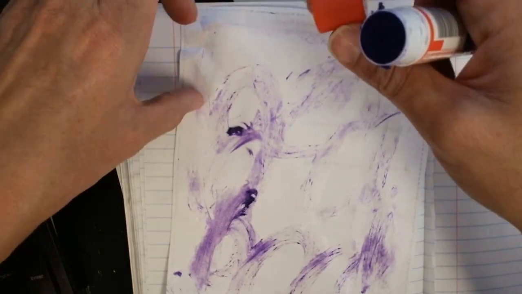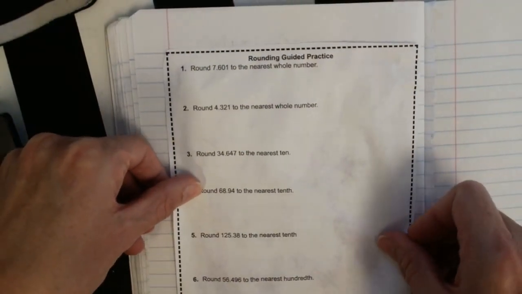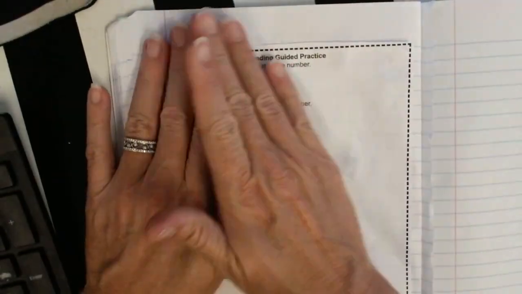And I just scribbled a whole bunch on there because I'm trying to hurry, instead of starting with the line of glue around the perimeter and then through the area. Okay, so let me get mine in there.